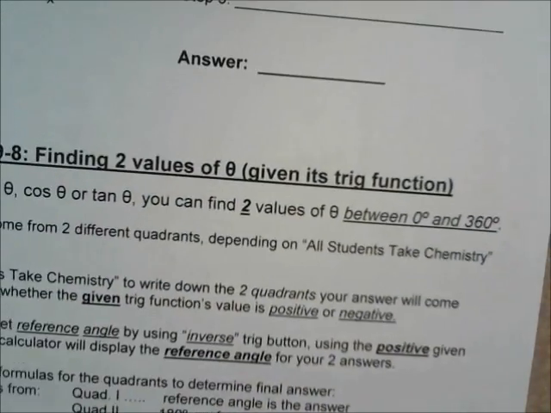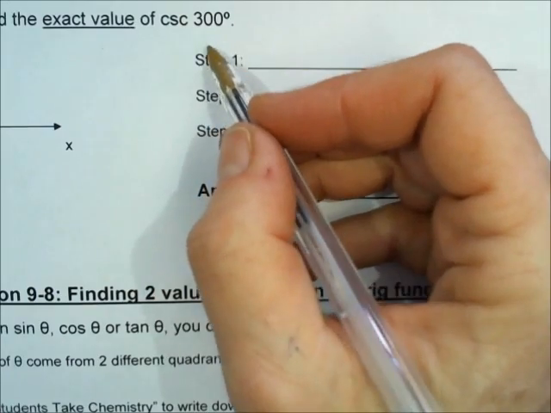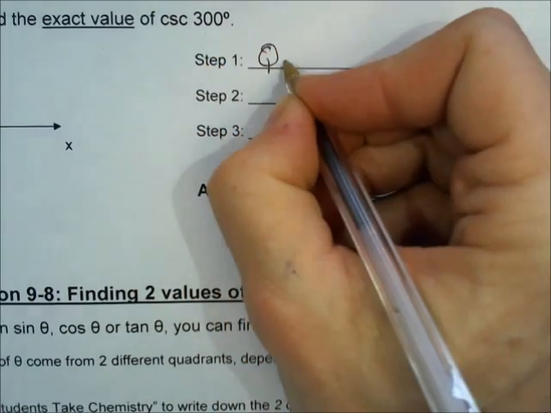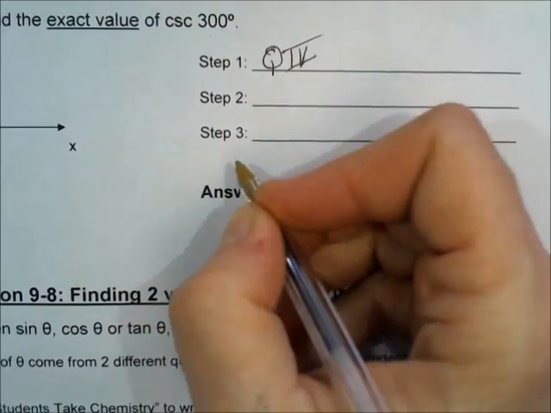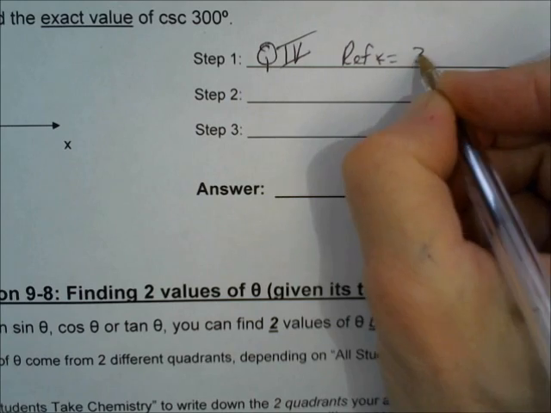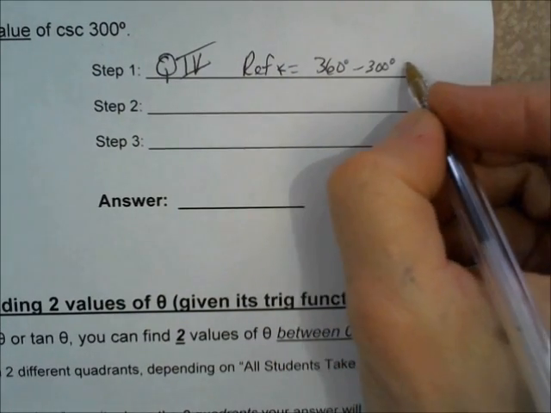And then this last example that I'm going to give you is a cosecant of 300 degrees. Well, step 1 says, what quadrant is 300 degrees in? It is in quadrant 4. And what is the reference angle? The reference angle is 360 minus 300, which is 60 degrees.